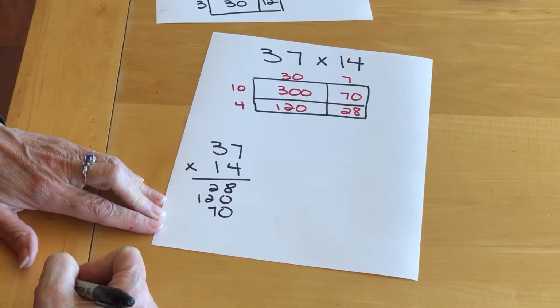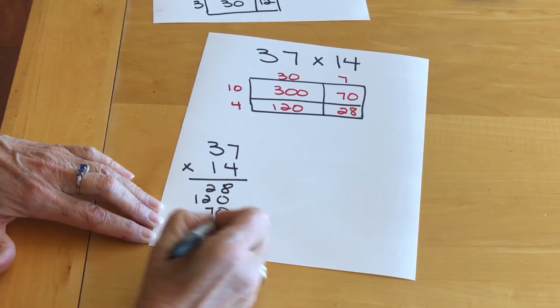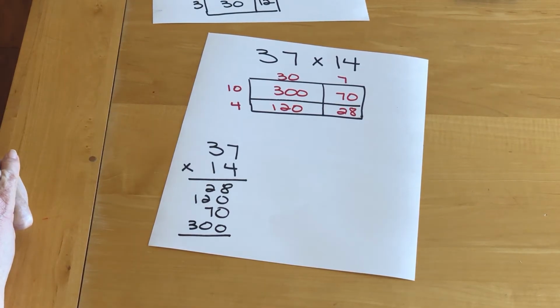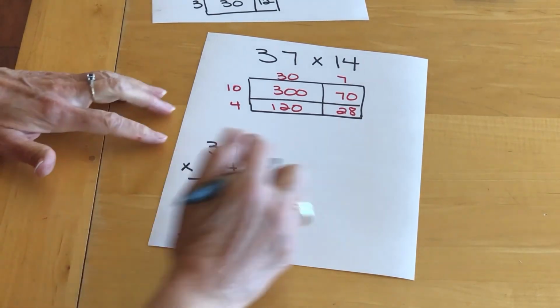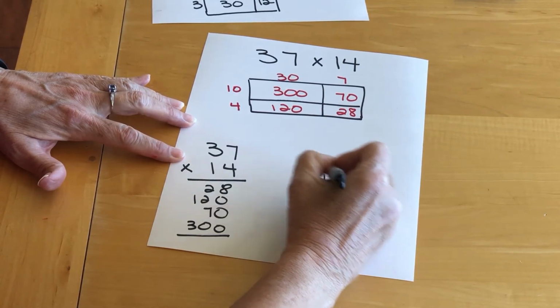And 10 times 30 is equal to 300. Now that may look like a lot of steps, but it's the precursor to the standard algorithm.